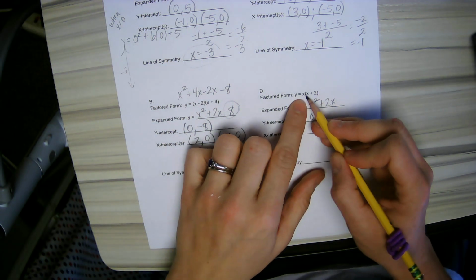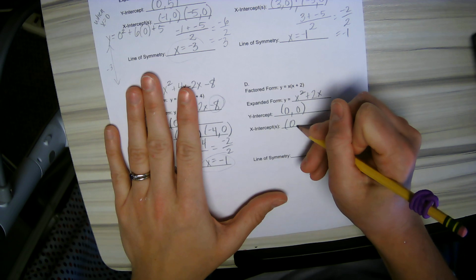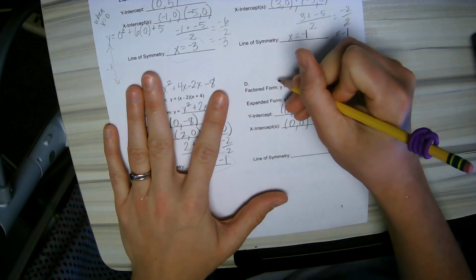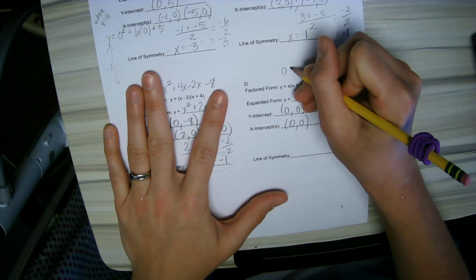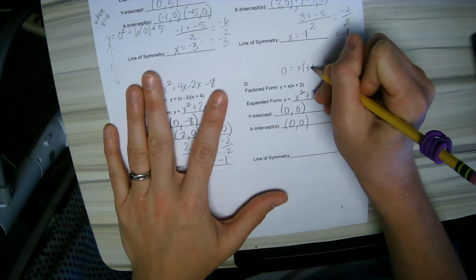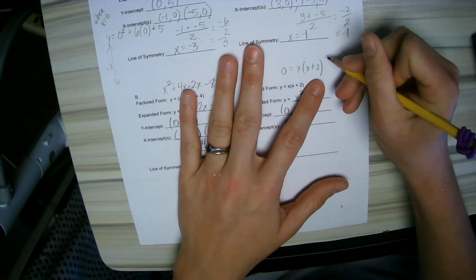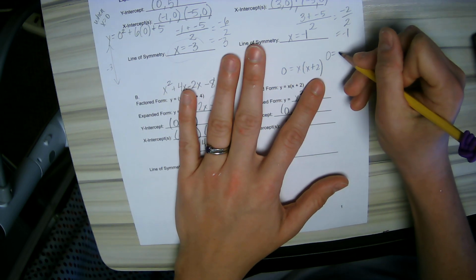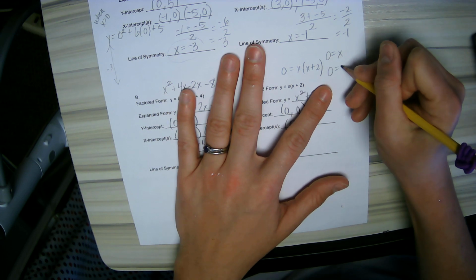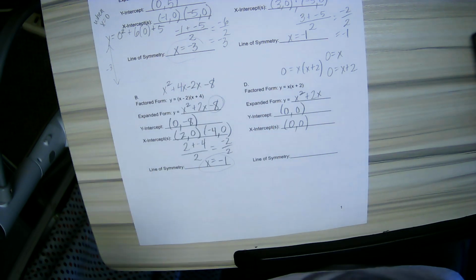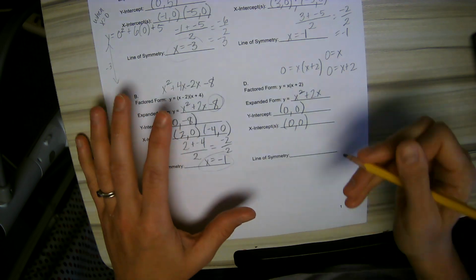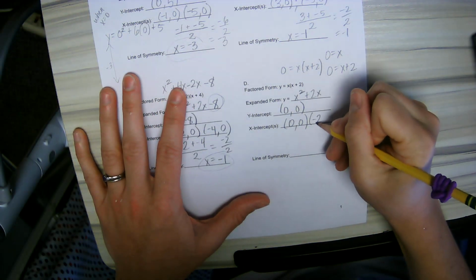Here, the x-intercept could be 0, right? Because if I set y equal to 0, either 0 has to equal x or 0 has to equal x plus 2, right? So the other one would be negative 2.